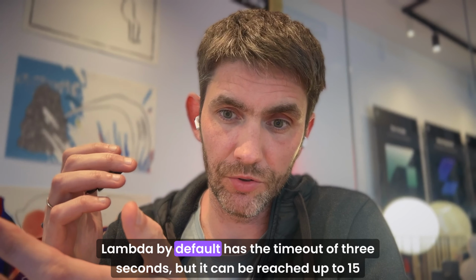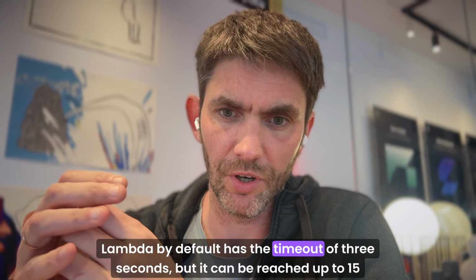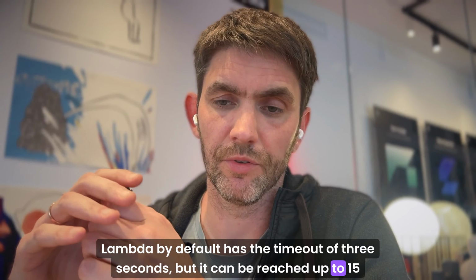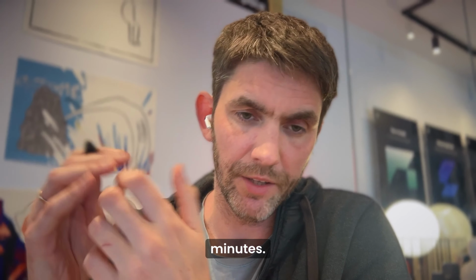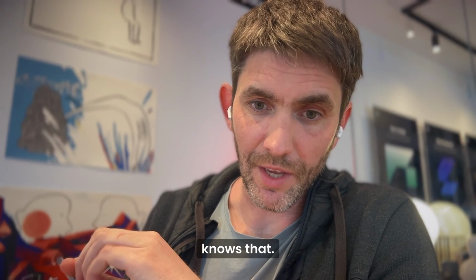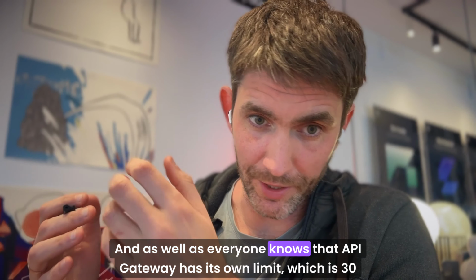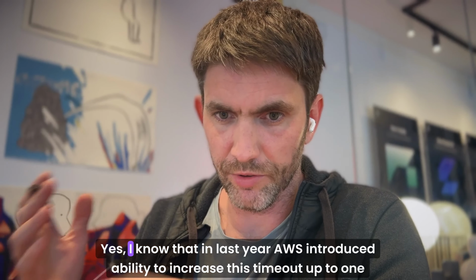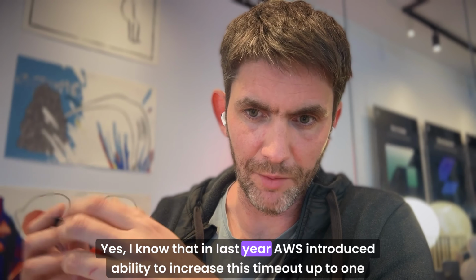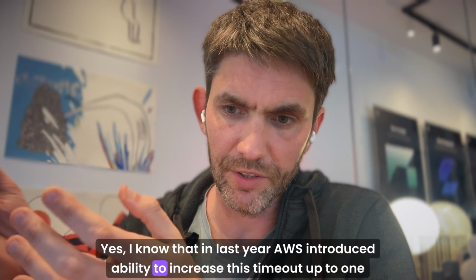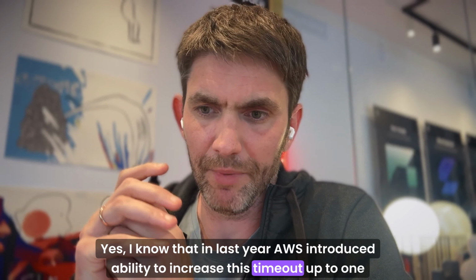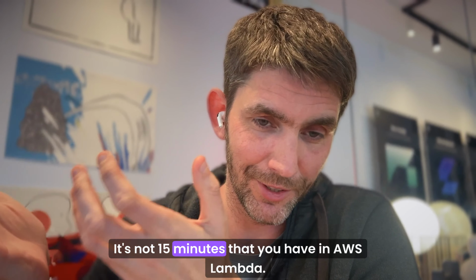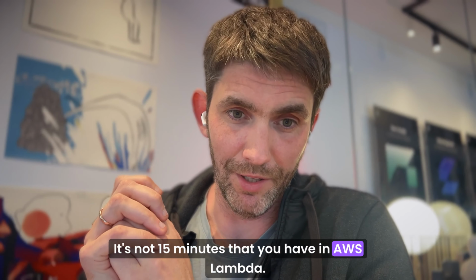Lambda by default has a timeout of 3 seconds, but it can be raised up to 15 minutes. Everyone knows that. As well as everyone knows that API Gateway has its own limit, which is 30 seconds. Yes, I know that last year AWS introduced the ability to increase this timeout up to 1 minute, but it is still 1 minute. It's not the 15 minutes that you have in AWS Lambda.